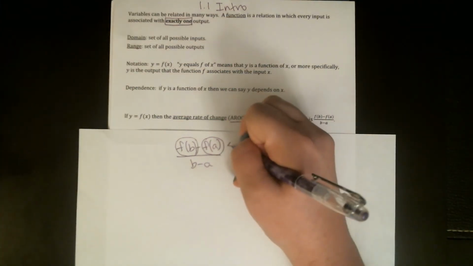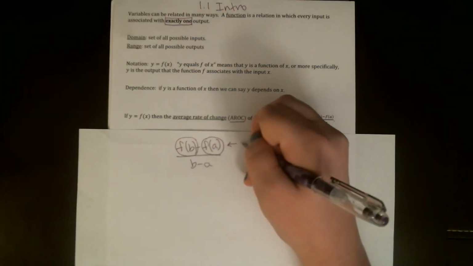So if you think back to when we would have something like this, a y value minus a different y value, or maybe you want to think a y2 minus a y1, I hope that slope is coming to mind. So when I look at the top of this fraction, f of b minus f of a, I am seeing rise, change in y value, the difference between my two y values.